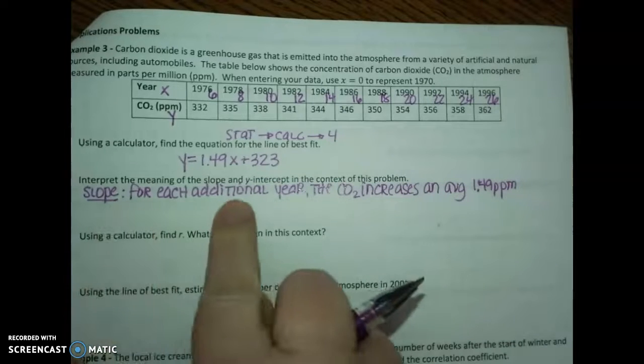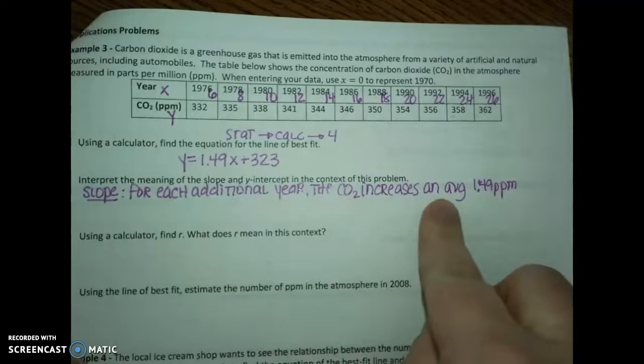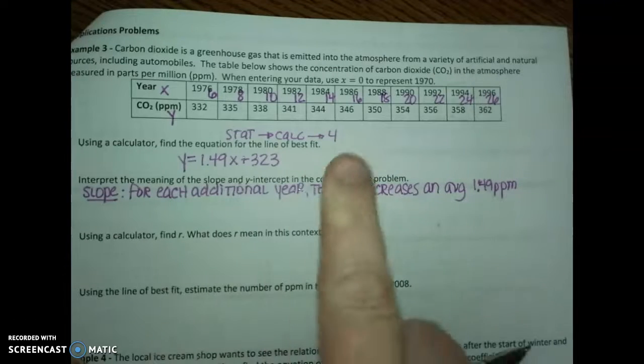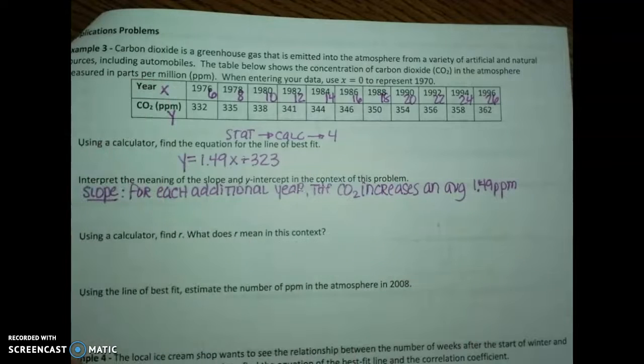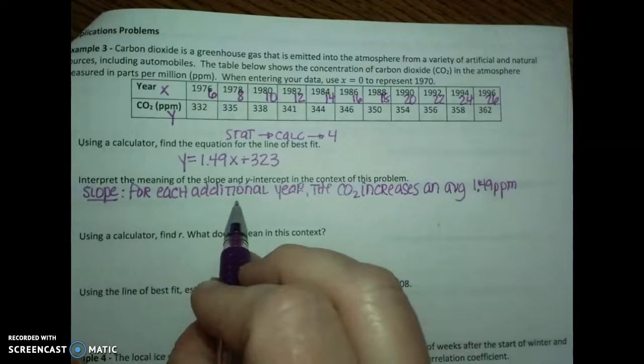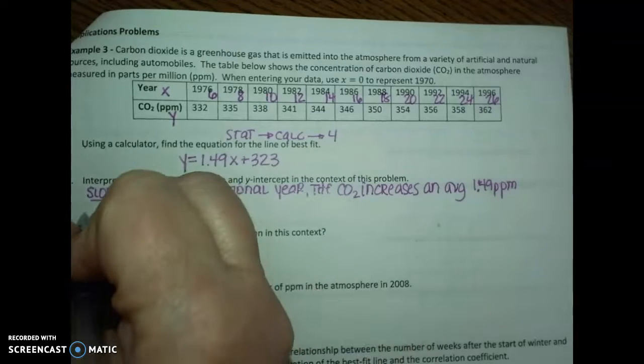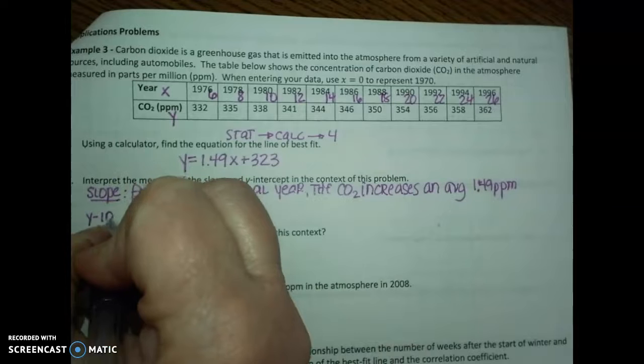Okay, so for each additional year, the CO2 increases an average of 1.49 parts per million. It's in the context of what x and y actually are up here in the problem, and it describes slope. Every time x increases by 1 unit, what happens to y? Okay, slope.